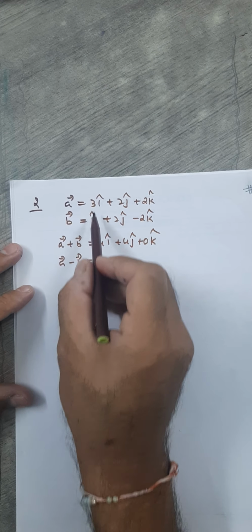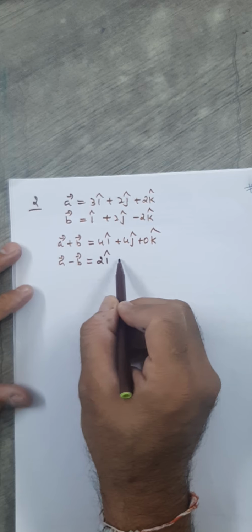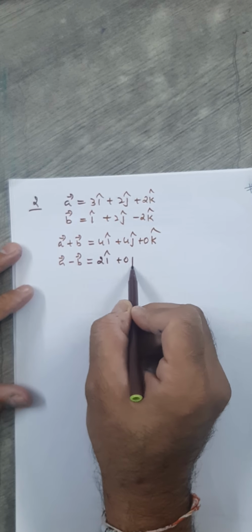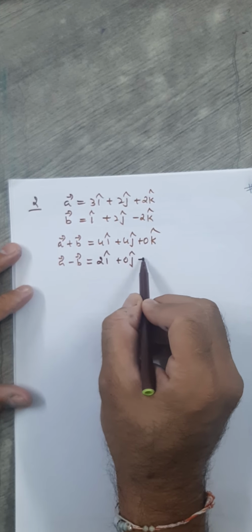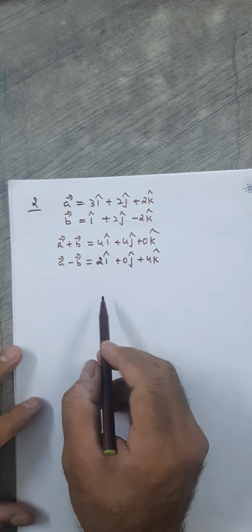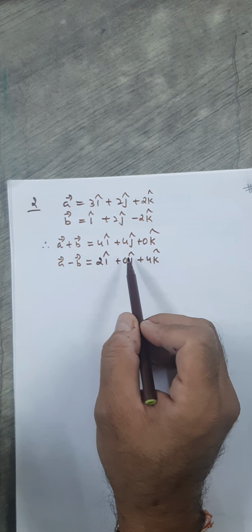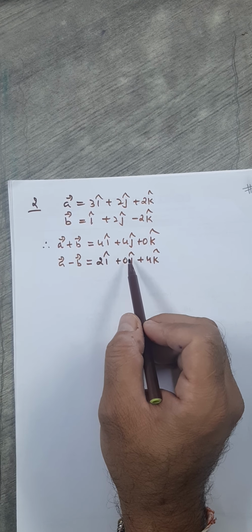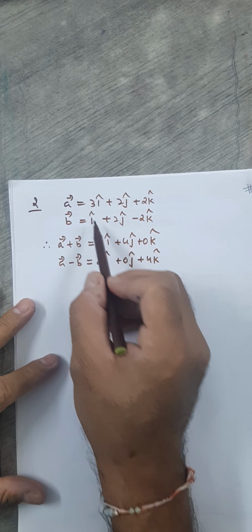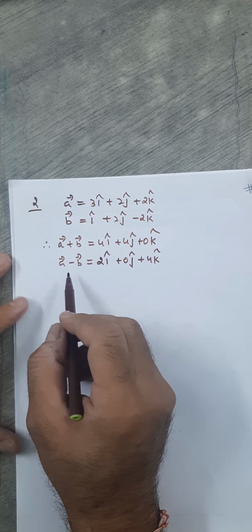The subtraction gives 2i cap, 0j cap, and plus 4k cap. If you add them, this is 4, 4, and 0. If I subtract, this is 2, 0 and 4. Okay, so we have these two vectors.